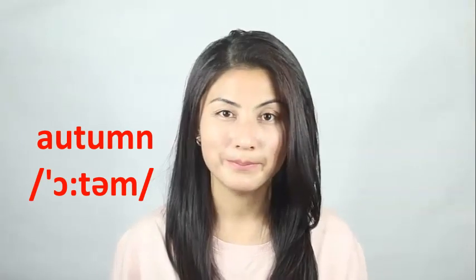Now let's move on to the next letter. The next letter on my list is letter N. I have three words which have the letter N when we write them, but we don't say the letter N when we say them. The first word is very common. This is "autumn." We don't say "autum-n." This is "autumn." The next word, "column."